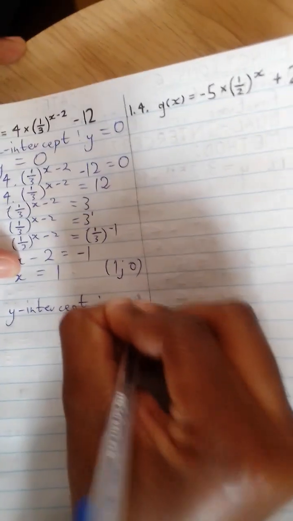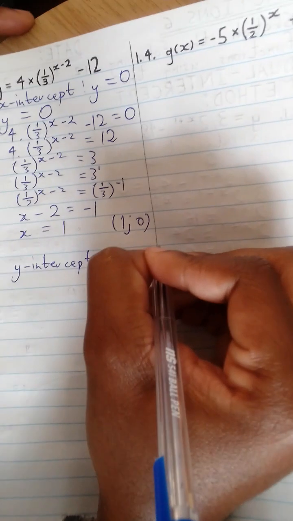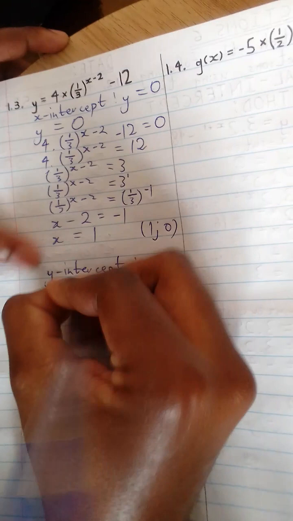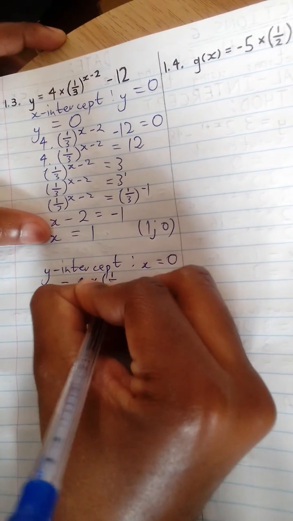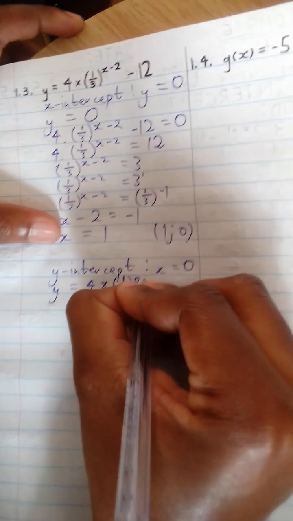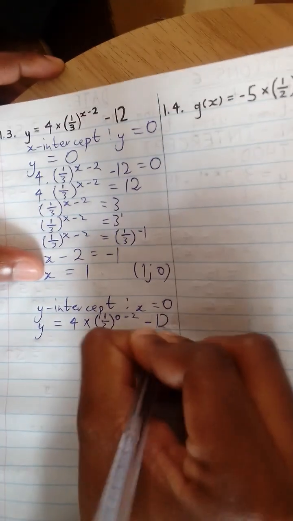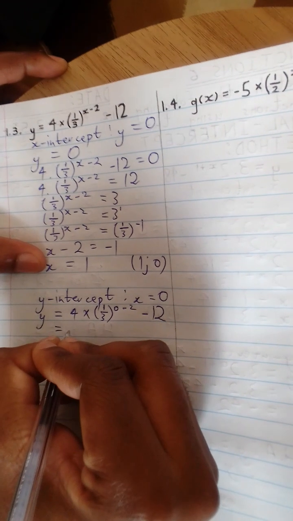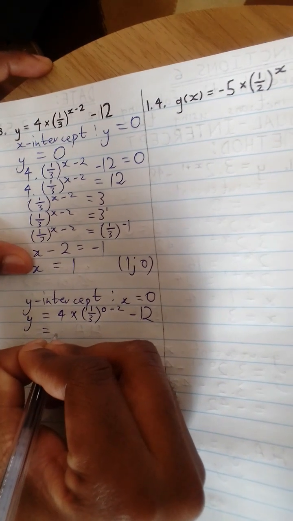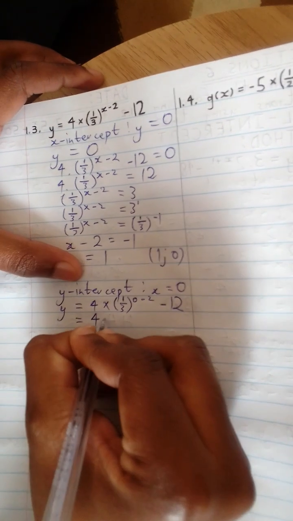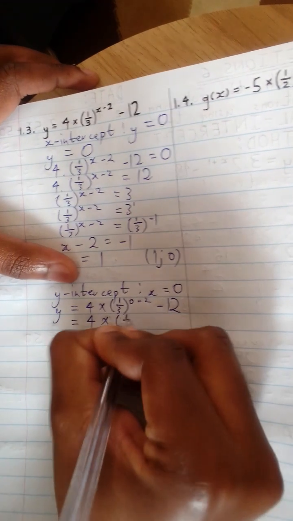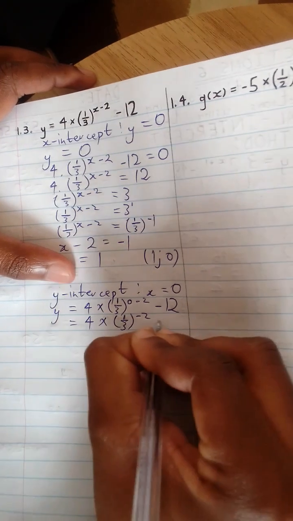Y-intercept, x is 0. So y is 4 times 1 over 3 to the power of 0 minus 2, minus 12. It is just 4 times 1 over 3 to the power of negative 2, minus 12.